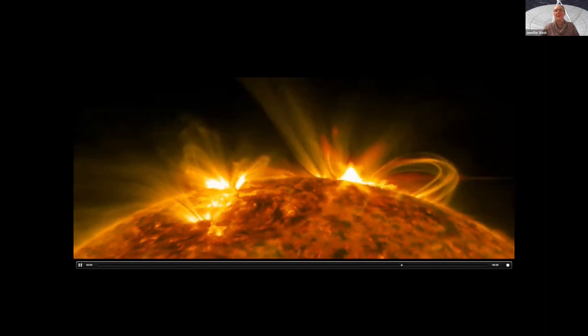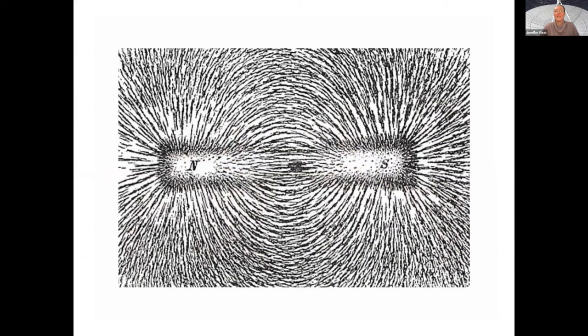Now, another thing that might occur to you if I say magnetic field is a picture like this. This is a typical bar magnet. If you take a bar magnet and put a piece of paper on it and sprinkle pieces of metal, iron filings, on that paper, they're going to arrange themselves in a pattern like this. And why do they do this? Well, this bar magnet has what we call a magnetic field, and the pieces of metal are aligning themselves along those magnetic field lines. They're highlighting the magnetic field.